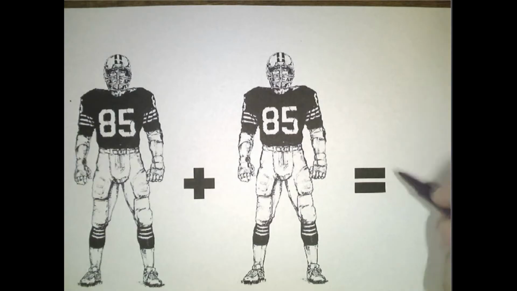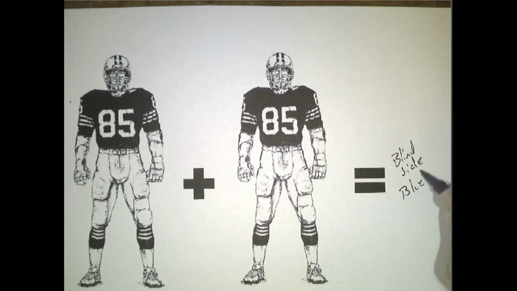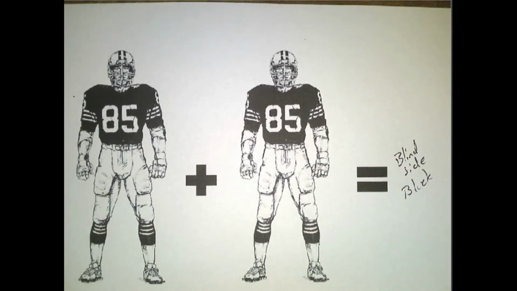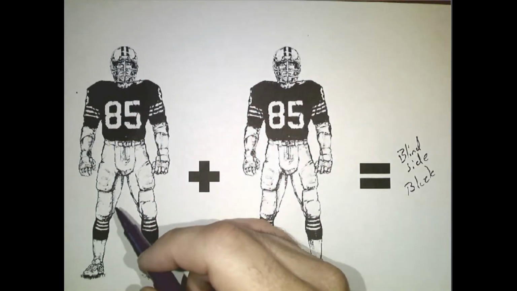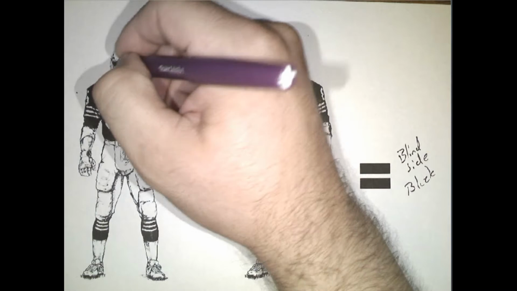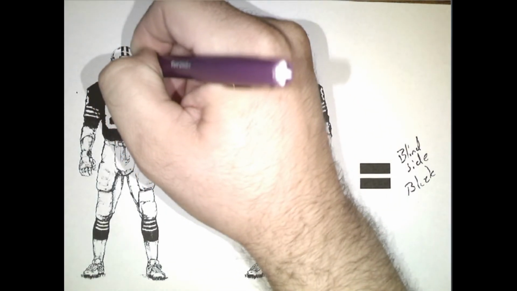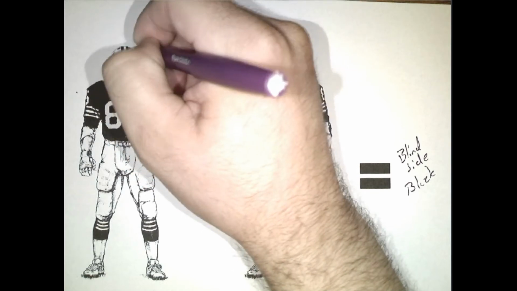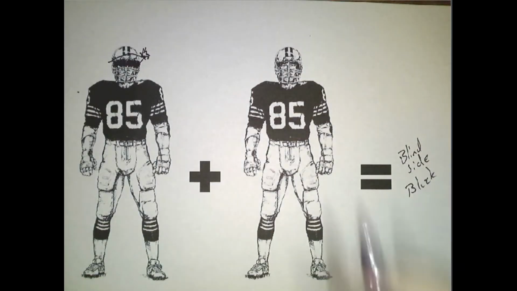What we're going to look at here is a blindside block, which is a newer rule. Now this one is a little bit different because this player, let's call him the blindside, we're going to make sure he can't see, so we're going to put a little blindfold on him here. So he cannot see this player.